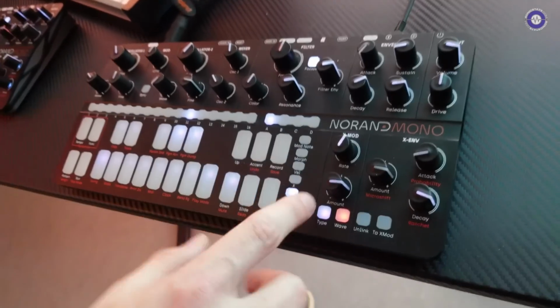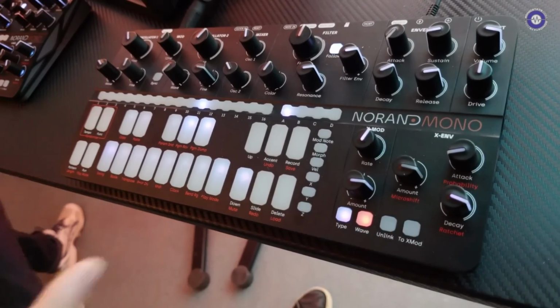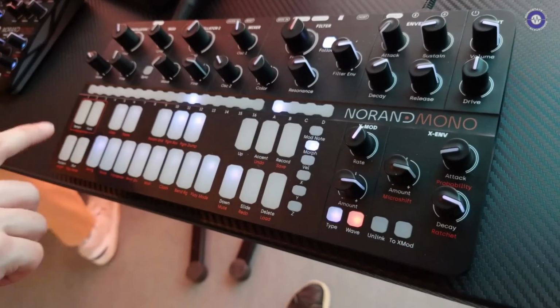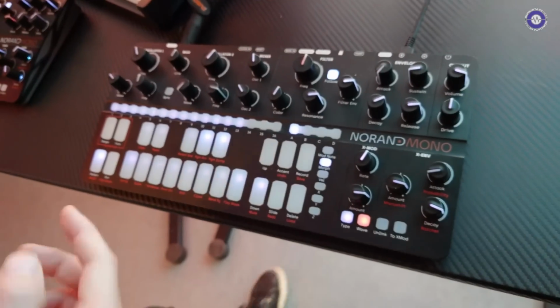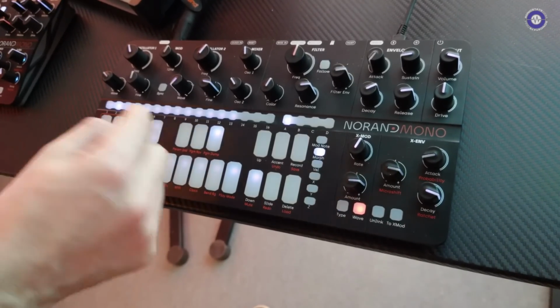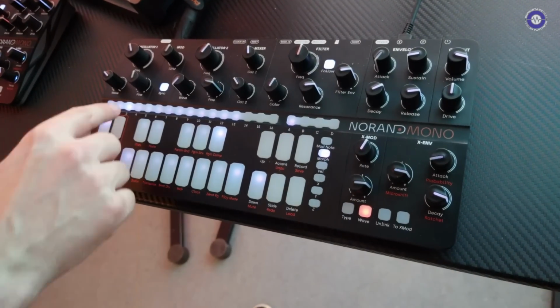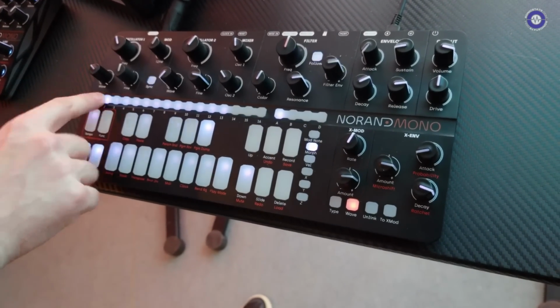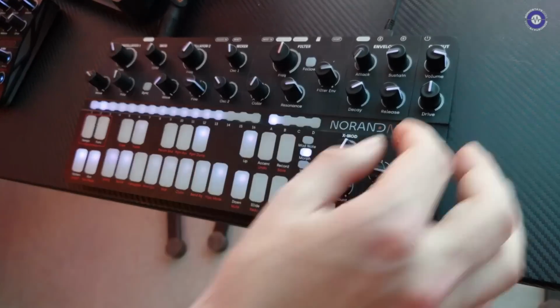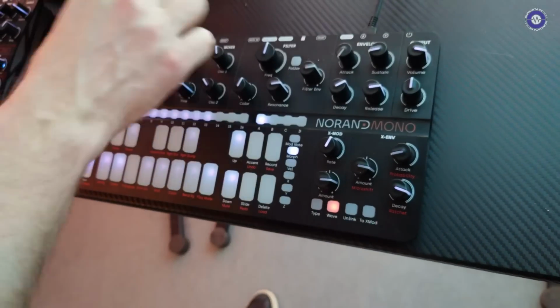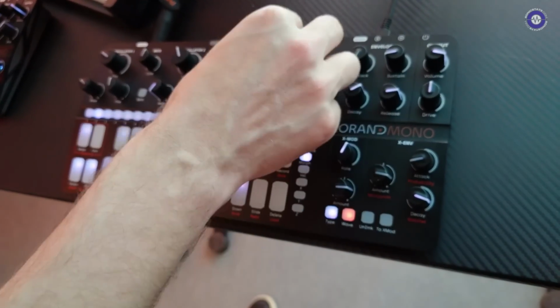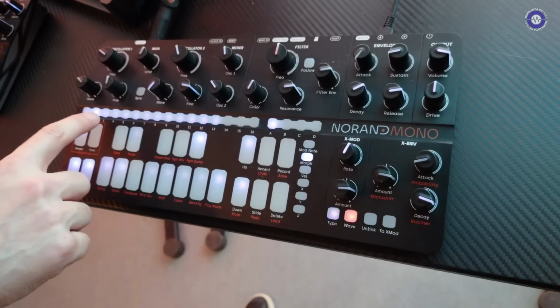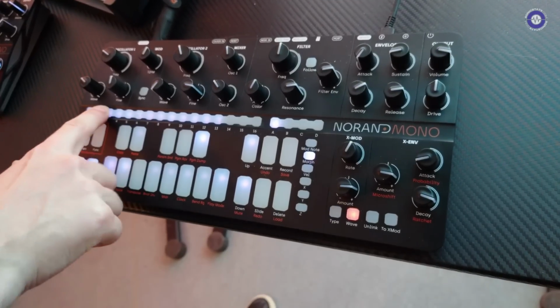One of the cool features also is morph mode. In morph mode you can morph between patterns. So here I have a crazy weird pattern. And what I can do is morph between the drum pattern you hear here and the one here.